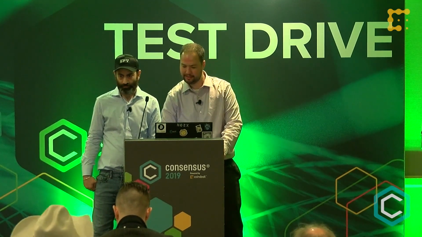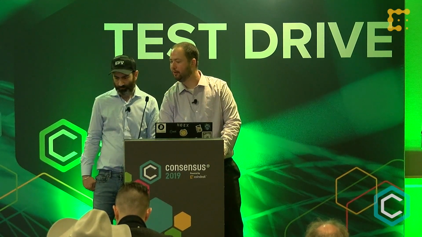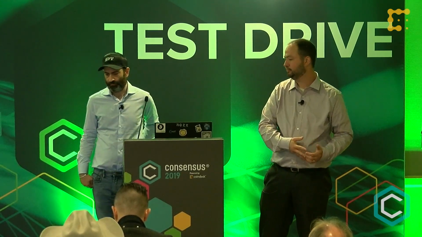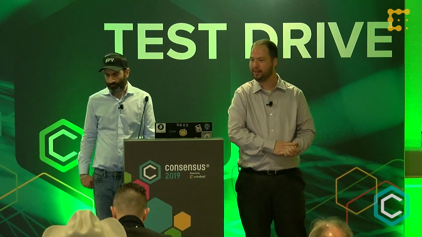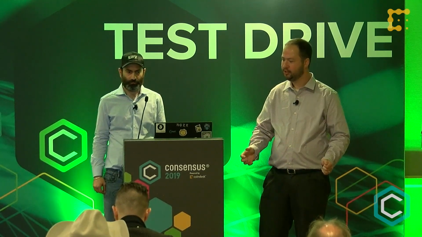So I did this already, and so I can kind of show you what happens here. And so I started our Liquid Qt Liquid Core application. I configured it saying that I'm going to get 100 million free coins.